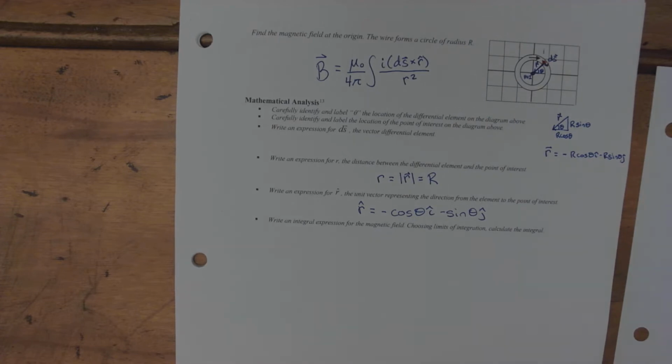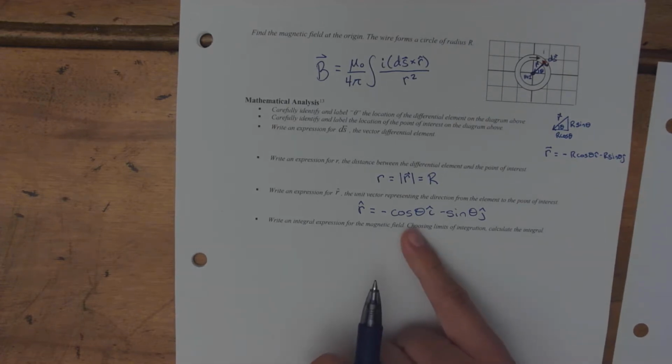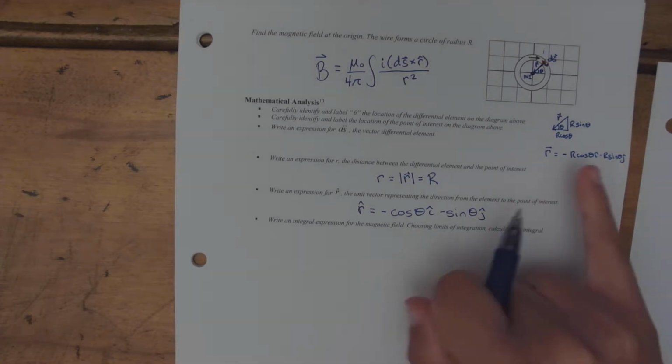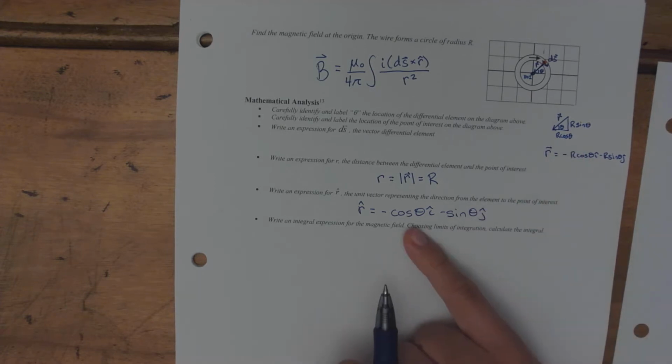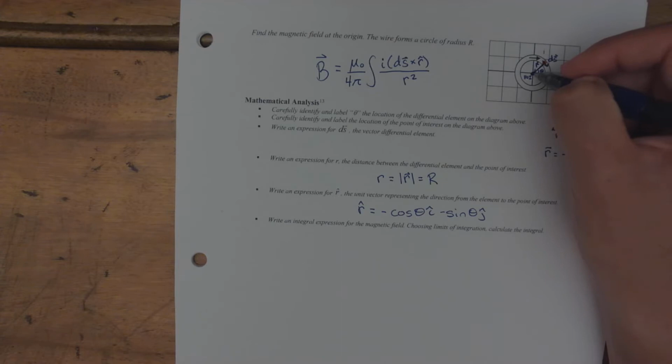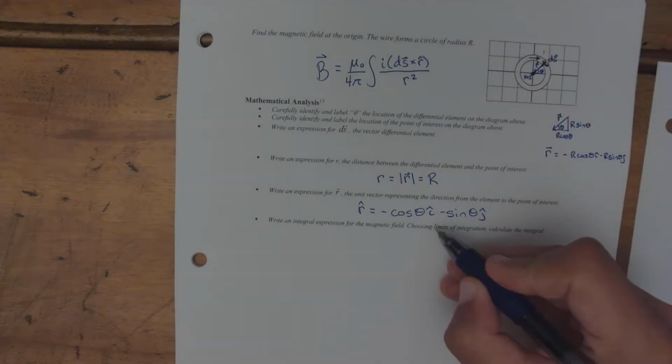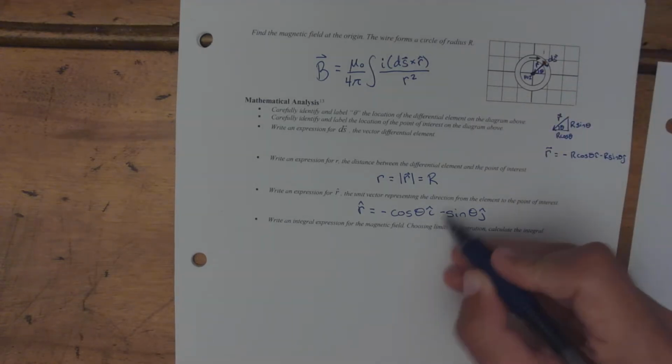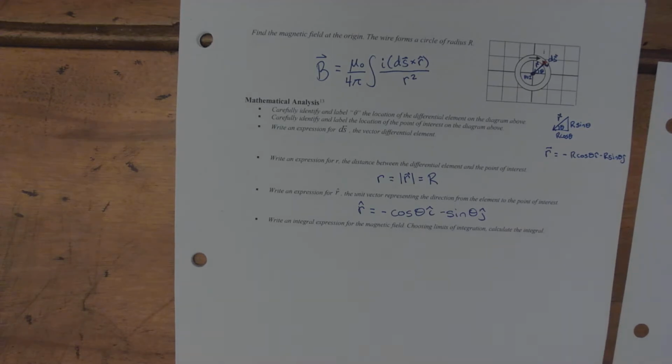And remember that I told you if you know this, you can just write it down without having to solve for it every time, because it's always true when you're going from a point on the circle towards the center of the circle that the unit vector pointing from that point towards the center is minus cosine theta i hat minus sine theta j hat, and this works in whatever quadrant you are in.